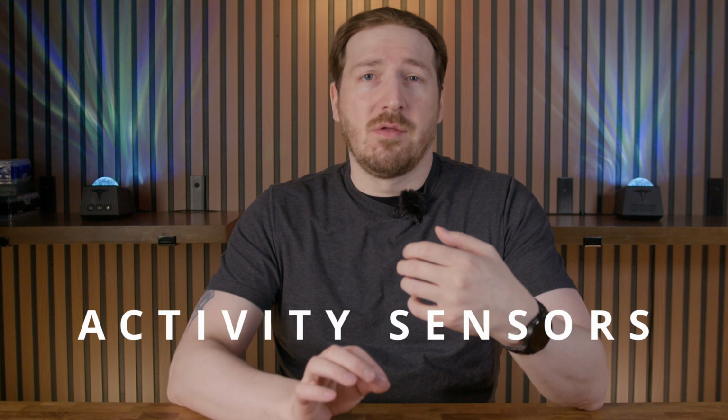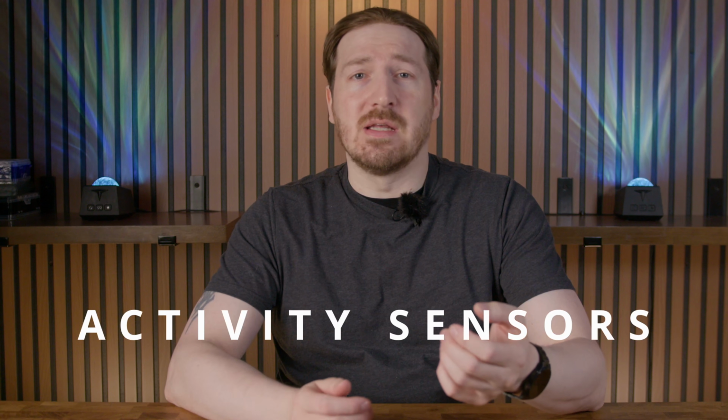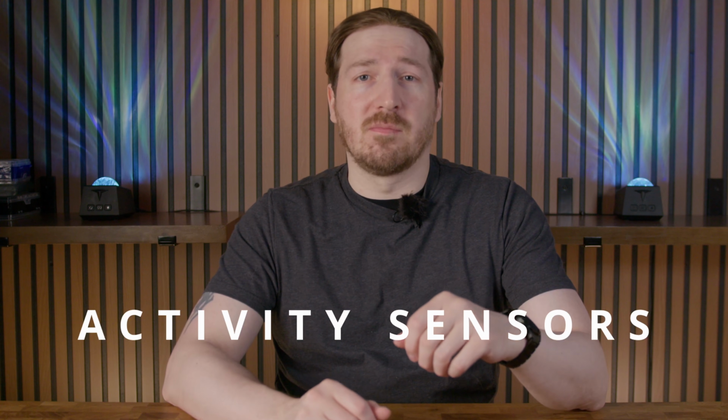First up is what I refer to as activity sensors. These are comprised of types of devices that detect physical changes in the environment. Among these are motion detection. Motion or presence detection sensors detect physical motion within their field of view.